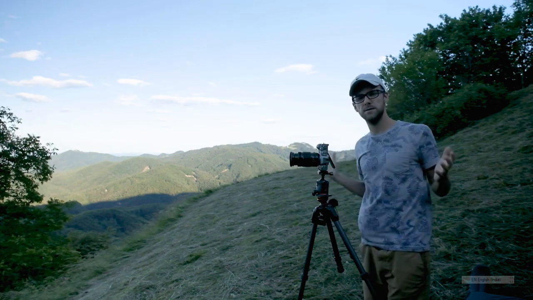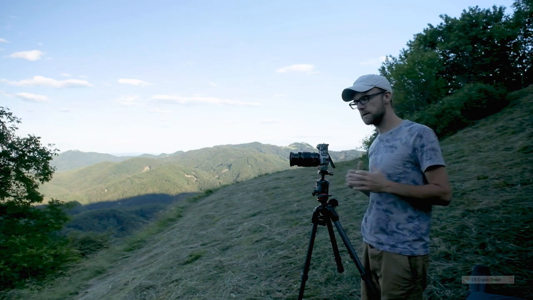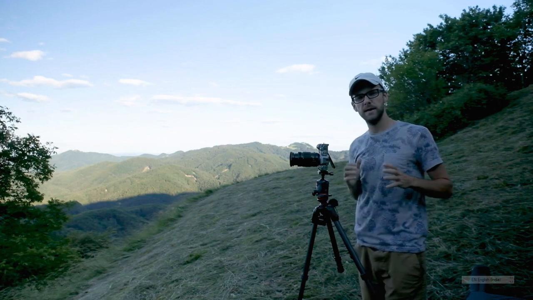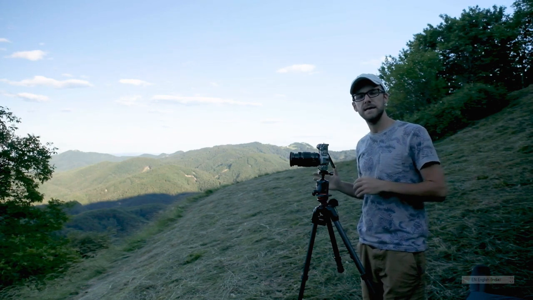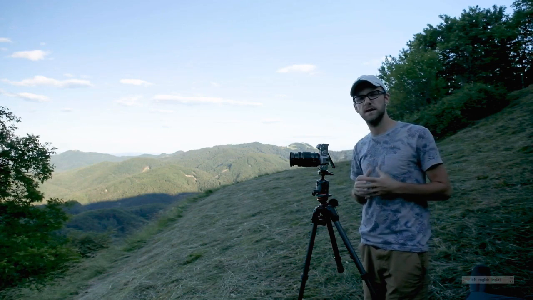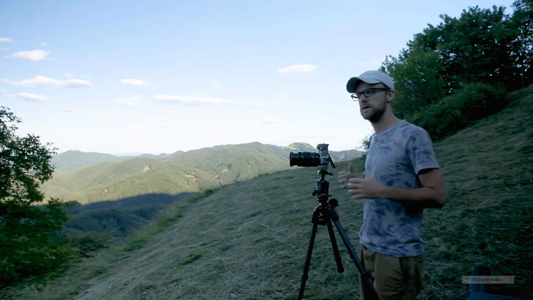But to shoot a panoramic photography, you have to do a few key elements correct to make sure when we bring it into post-production, like we're going to in the last module of this course, that everything is going to flow together. It's going to make it a lot easier in our post-production software.